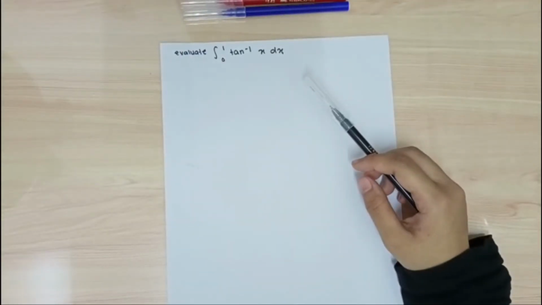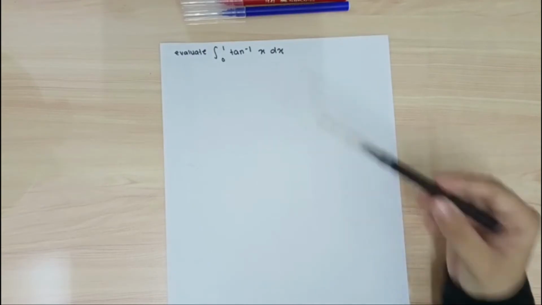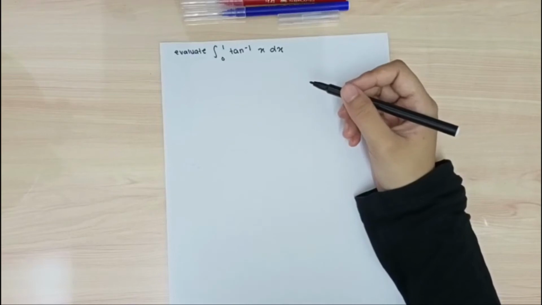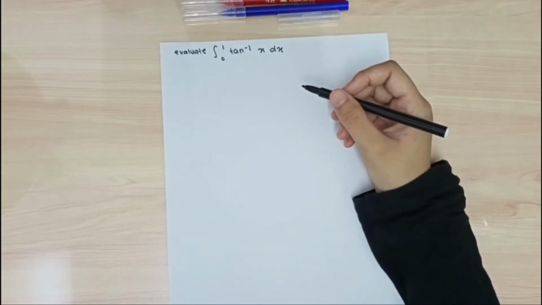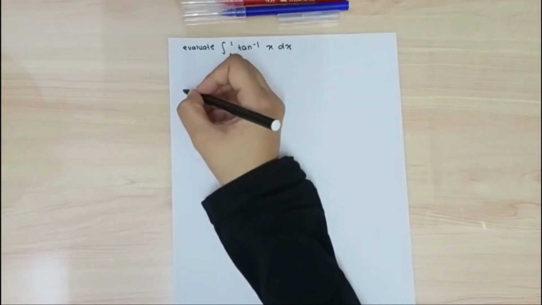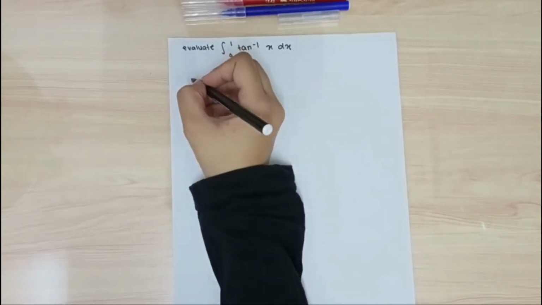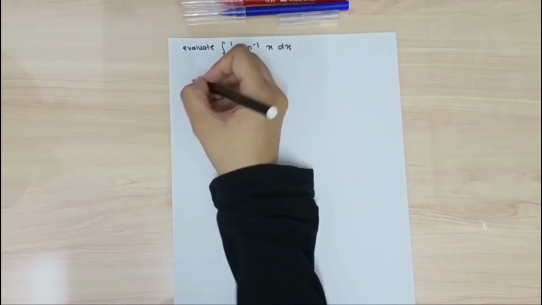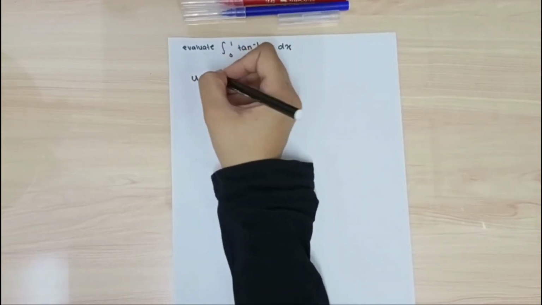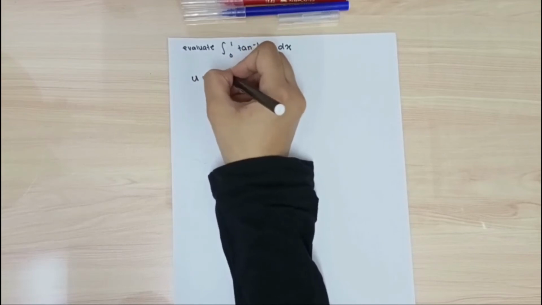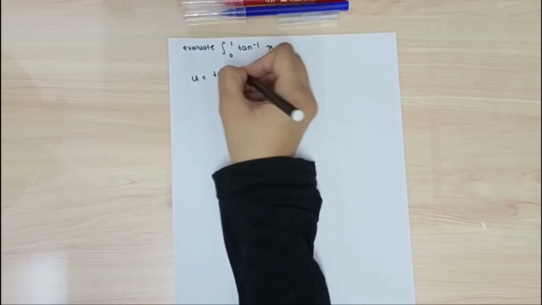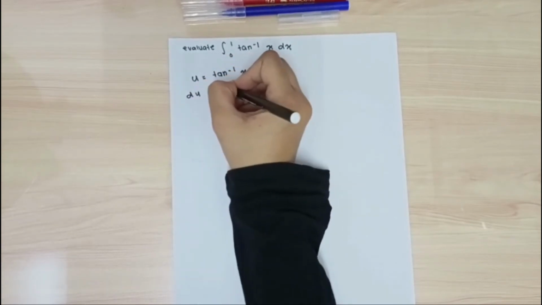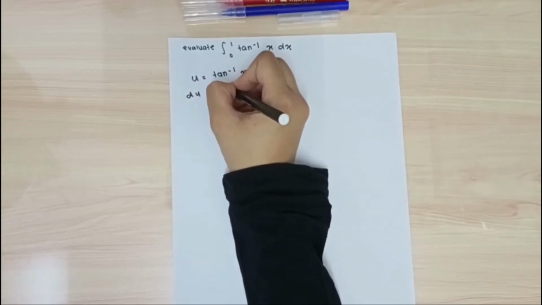The next example illustrates how integration by parts can be used to integrate an inverse trigonometric function. Evaluate the integral from 0 to 1 of tangent inverse of x dx. So if we take u to be tangent inverse of x, that means du will be dx divided by 1 plus x squared.